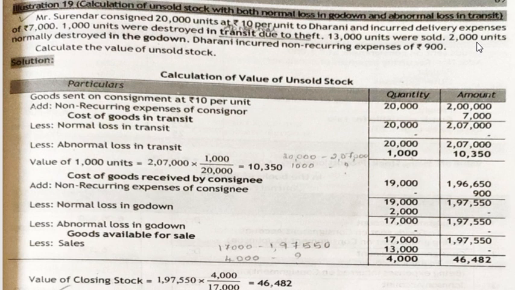Where is it incurred? In the godown of whom? In the consignee's godown. As it is incurred in the consignee's godown, we will record it after the goods are received by the consignee. After that, we will deduct it. I hope you understood. Then Dharani incurred non-recurring expenses of 900. They have clearly mentioned non-recurring expenses incurred by Dharani of rupees 900. Now they have asked us to calculate the value of unsold stock.